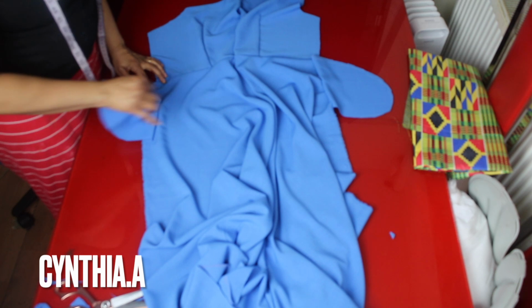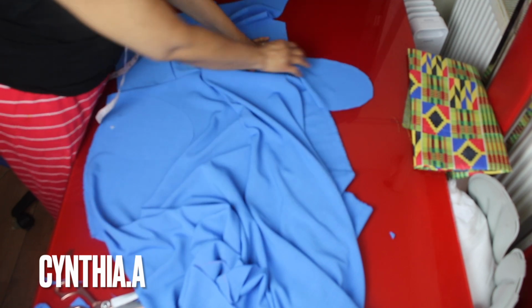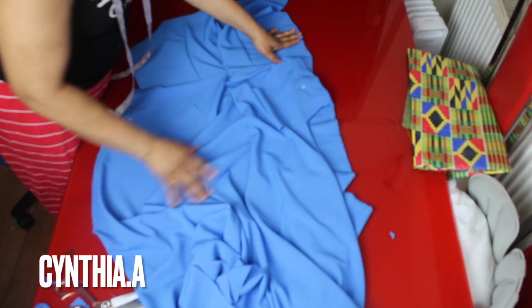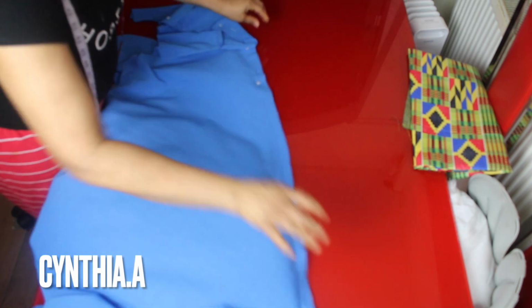This is the back side. Place it here. Go down 1 inch on this side, place it here. I will do the same thing for the front part. I'll be adding zip to the back.